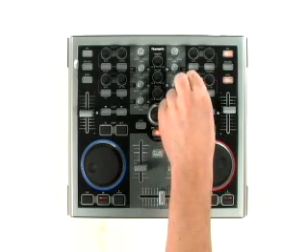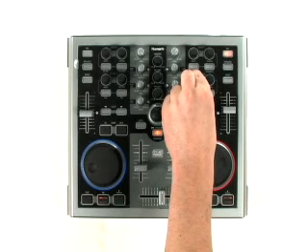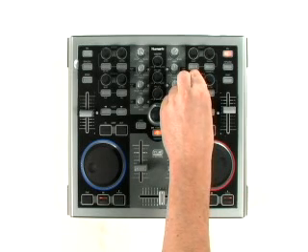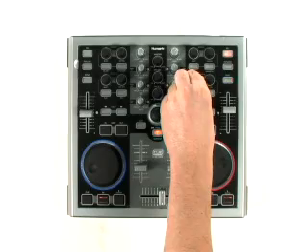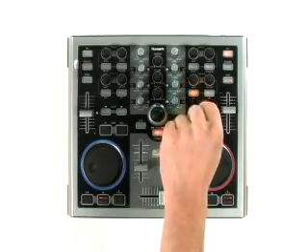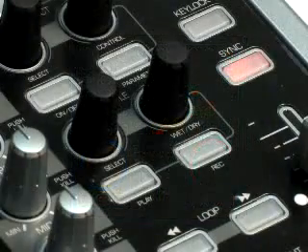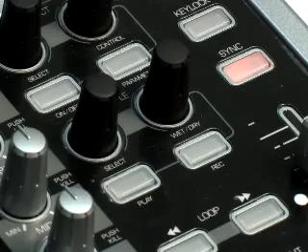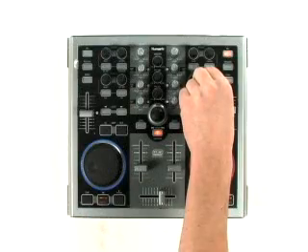If you have loops created in the sampler section already, you can easily cycle through the loops you have been using by Total Control's sampler knob. When you've got one that works, there's a play button conveniently below the knob. There's also a wet and dry knob to control how much of the loop is mixed into what you have been playing on the decks.